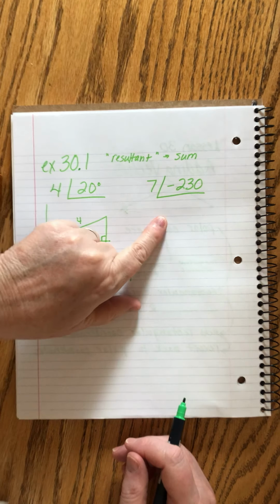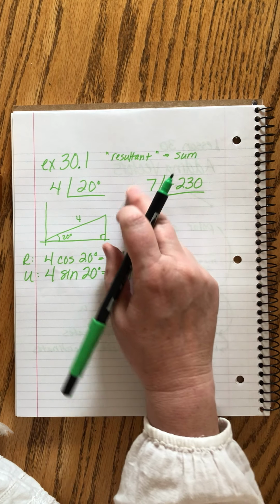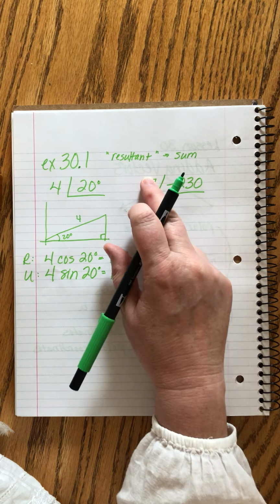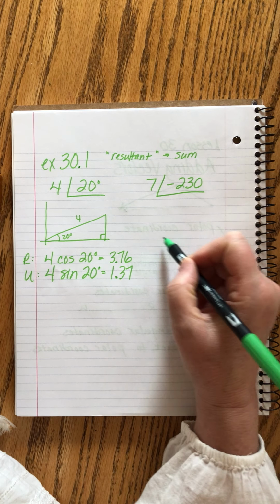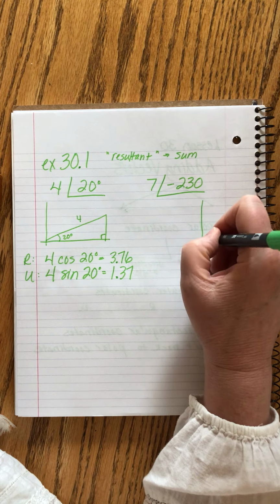Okay, now I'm gonna do the same thing over here. Minus 230, let's see, I'm thinking backwards then, right? Because it's gonna be going down from the x-axis. So that would be 90, 180, and then I'll need another 50 in the second quadrant, right?